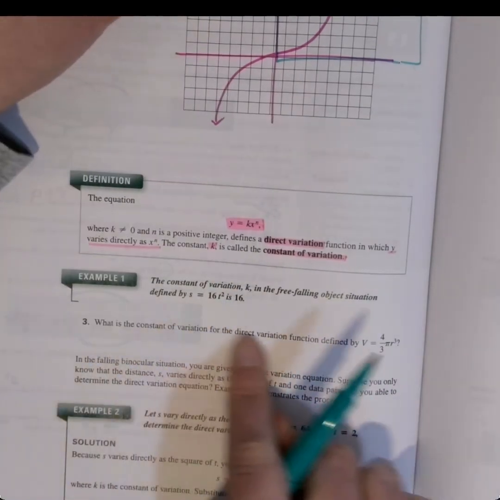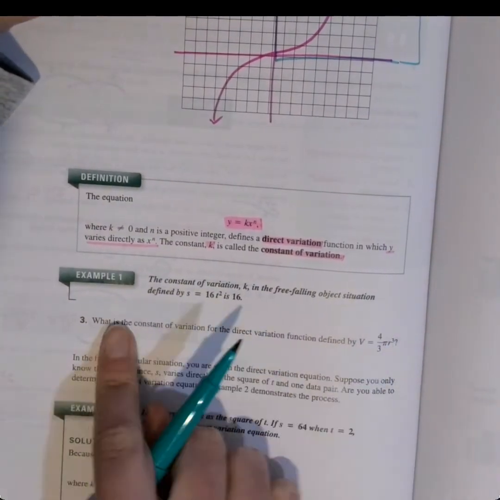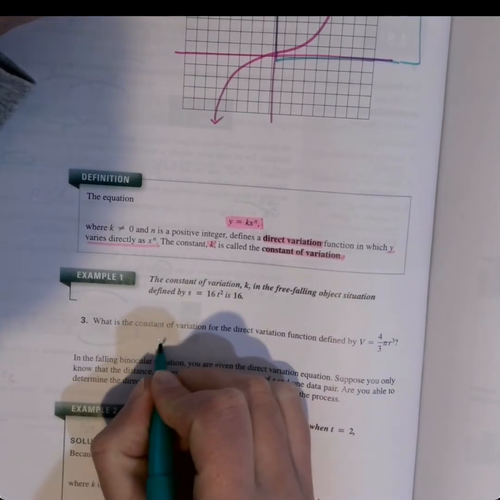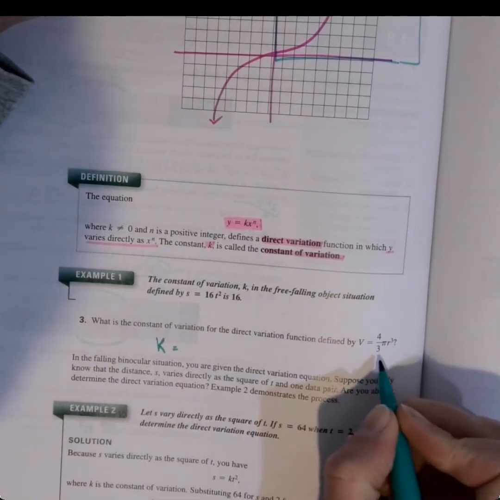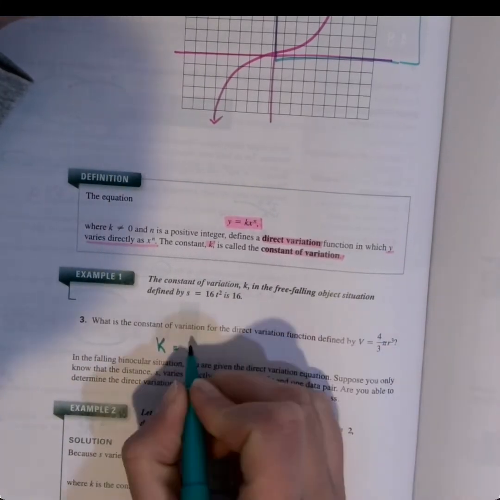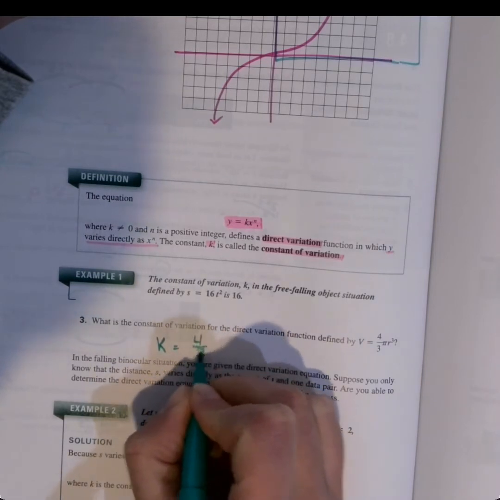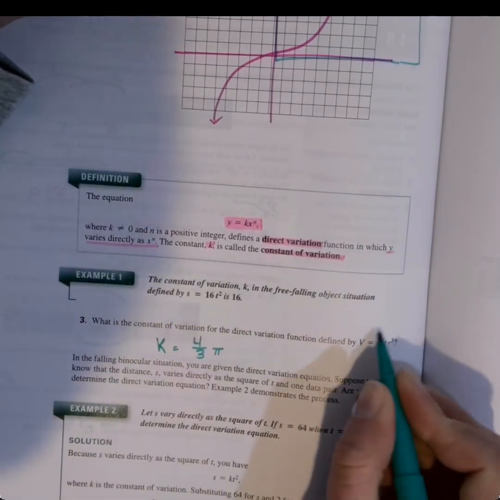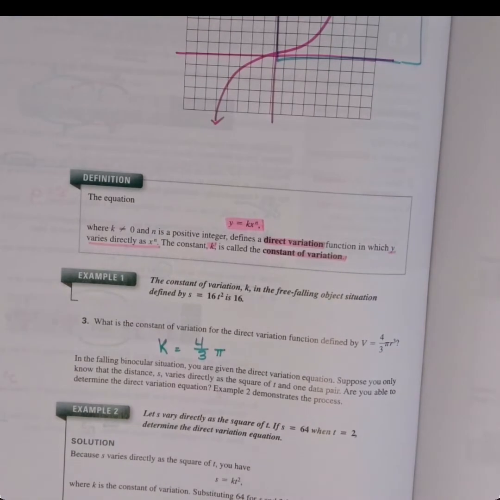So if you're looking at the volume function, what is the constant of variation? The k value in the volume equation, 4/3 pi r cubed, is going to be 4/3 pi, because 4/3 pi is the numeric coefficient of the r cubed. 4/3 pi together is the constant of variation.